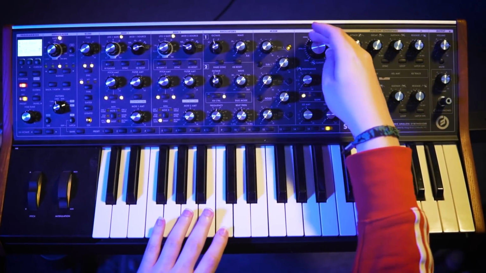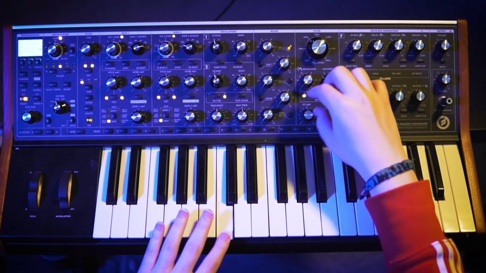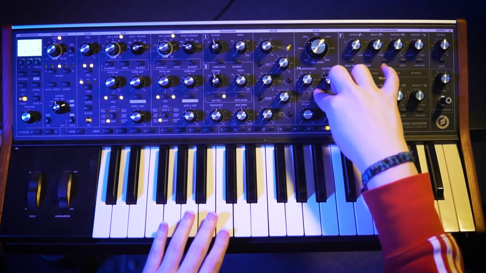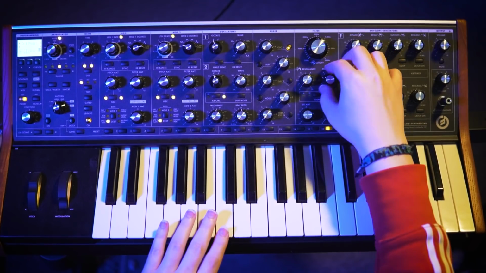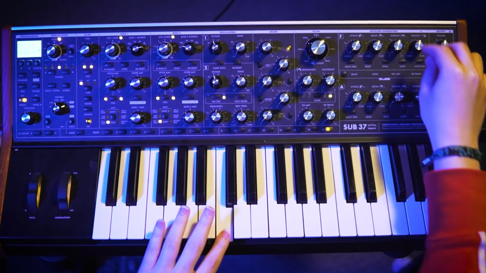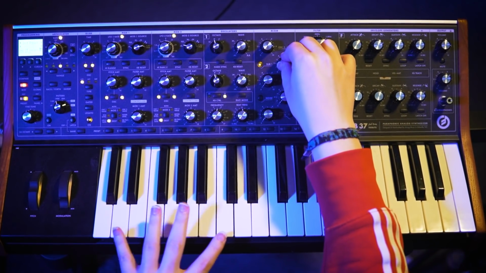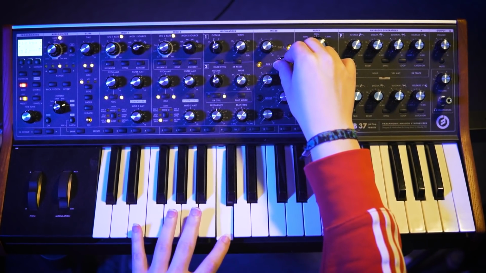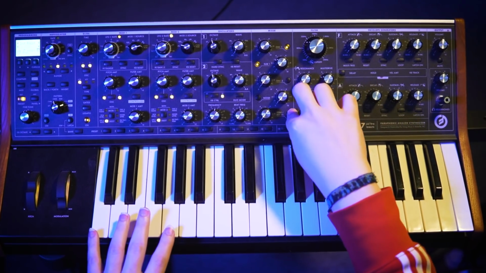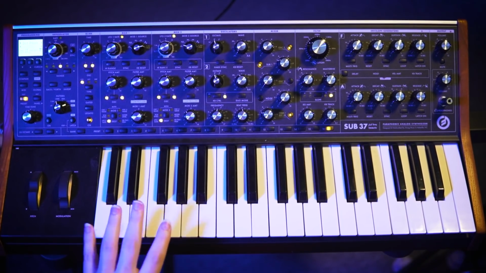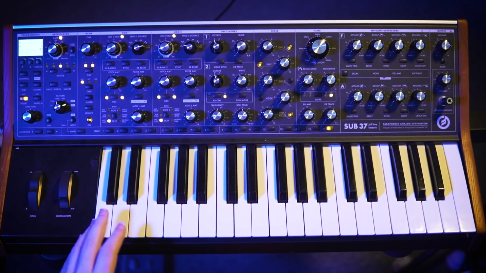Bring the cutoff down, create a plucky envelope, get a more aggressive filter, give a bit of release. If you want to, you can even give a bit of sub to that actually. You can give even a bit of feedback. I think this is good. Now we're going to capture this sound.